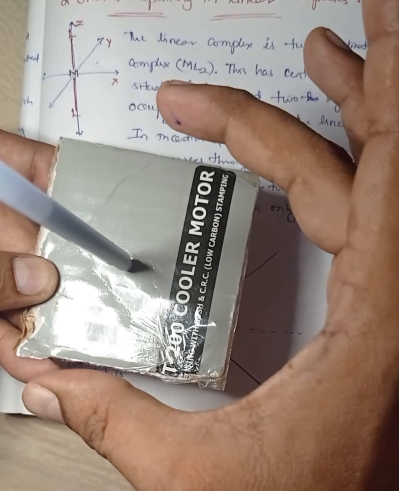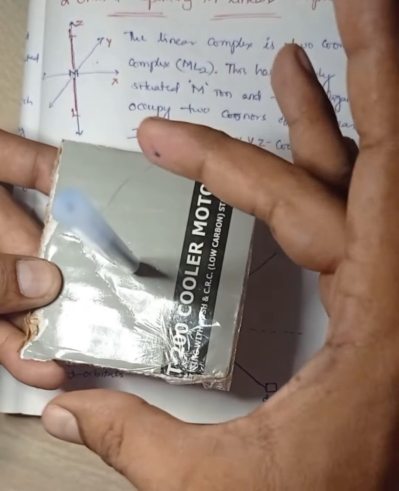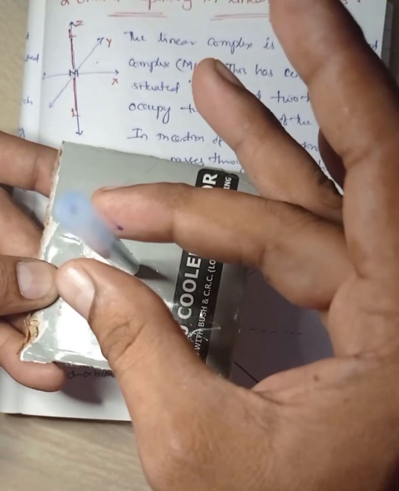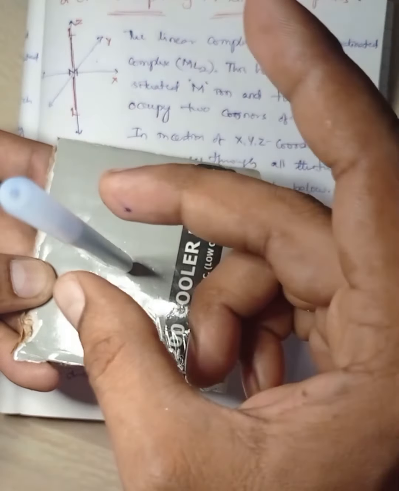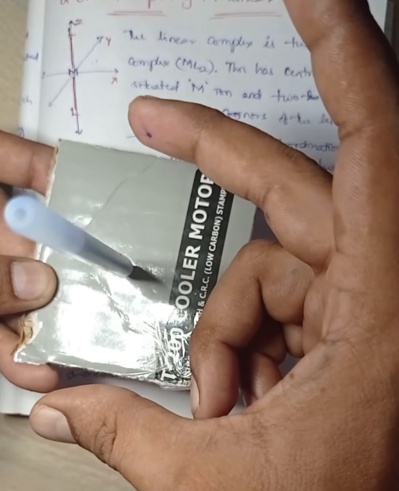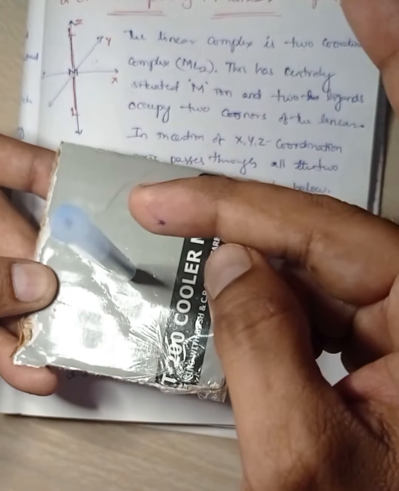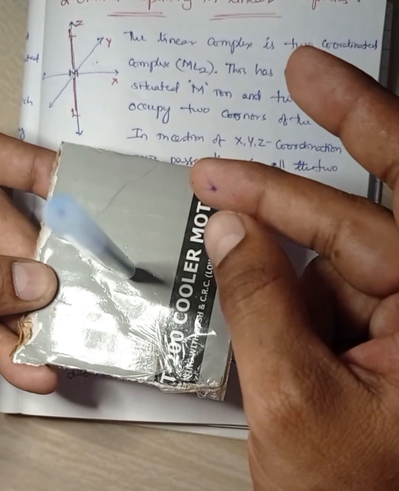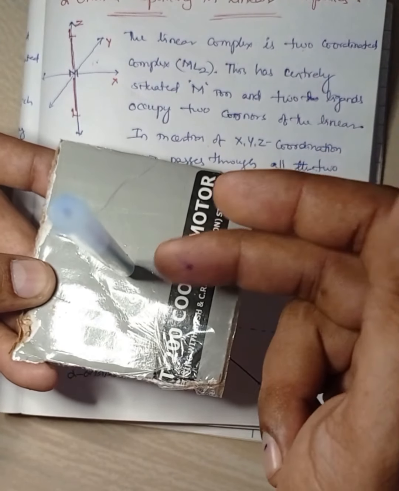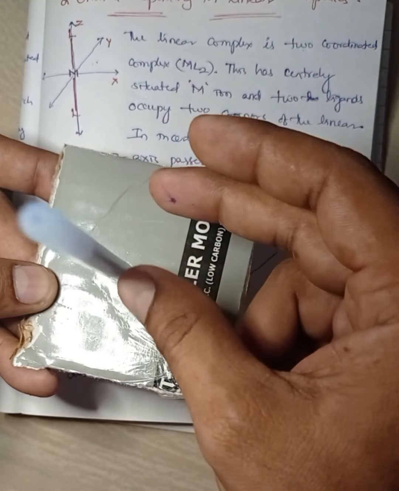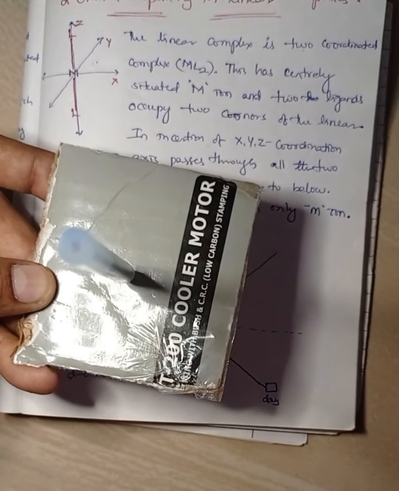They are slightly nearer to the z-axis, which means they are also nearer to the ligand sides, above and below. So the nearby lobes of dyz will have slight sidewise interaction, very partial sidewise interaction, being slightly closer to the ligand sites.